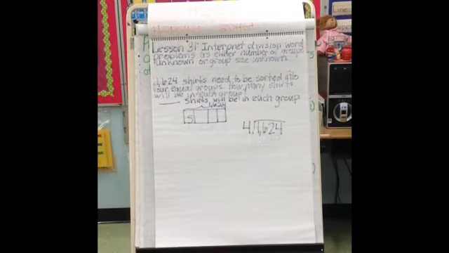Module 3, Lesson 31. Interpret word problems as either number of groups unknown or group size unknown. Let's look at our application problem. 1,624 shirts need to be sorted into 4 equal groups. How many shirts will be in each group?